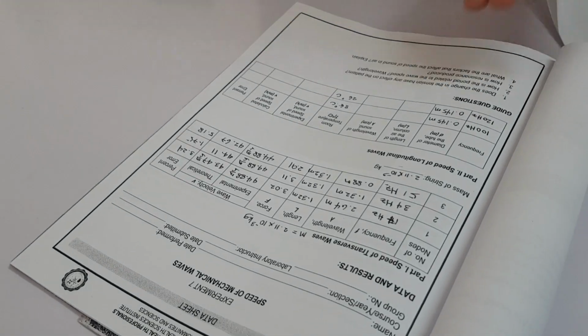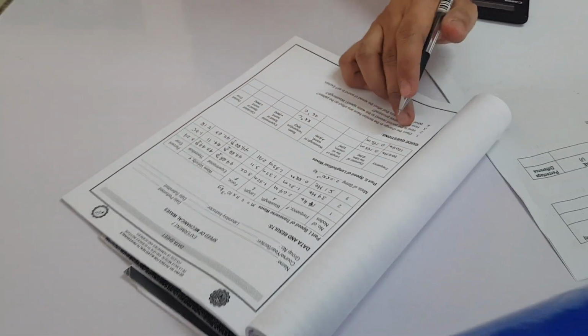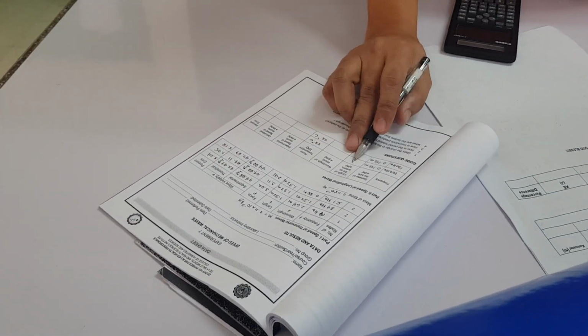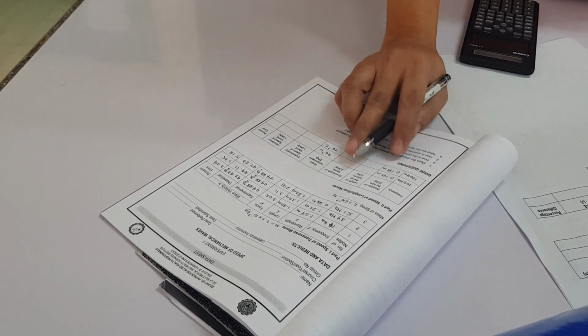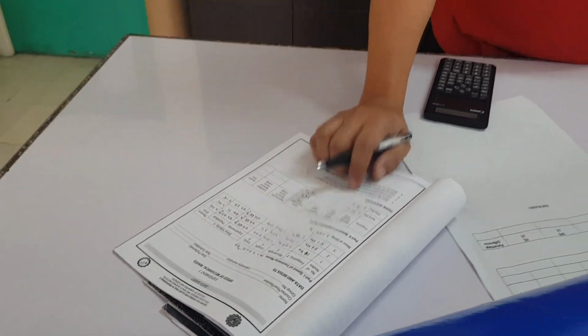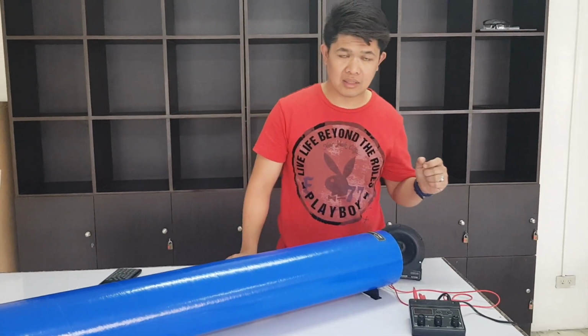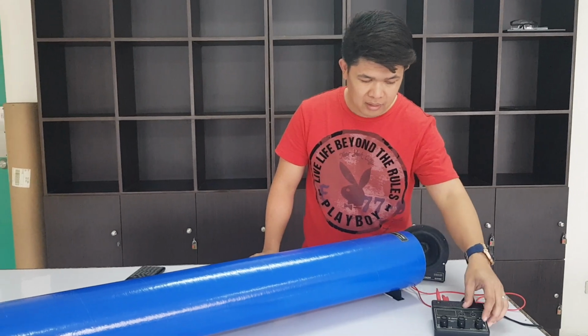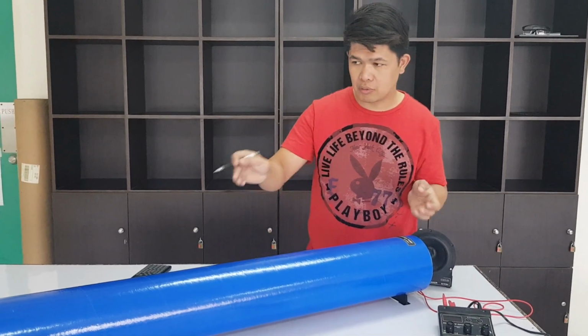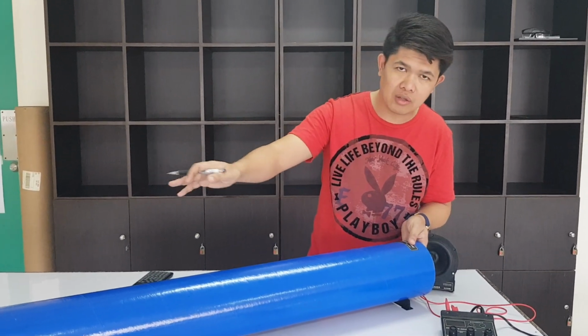The target is to identify the length of air column that will give the loudest sound. Later, when we turn on the sine wave generator, resonance will occur and we will hear the sound. To find the loudest sound, we adjust the length of the air column.